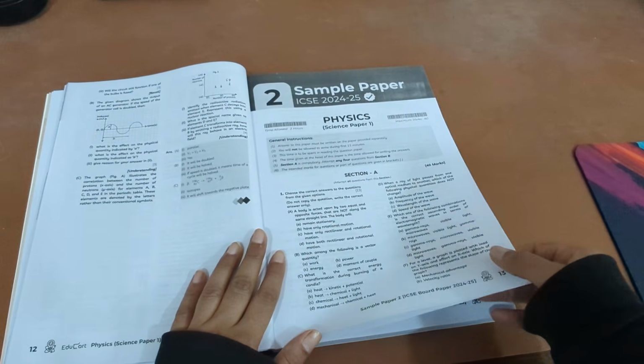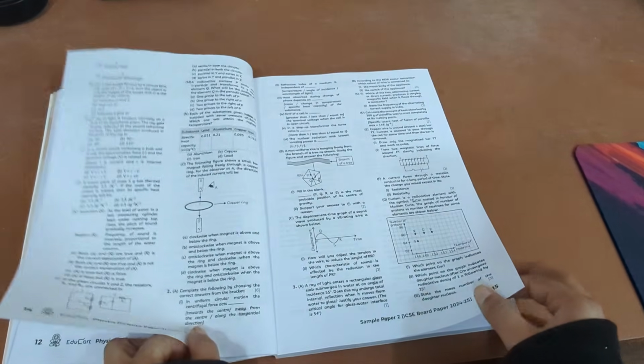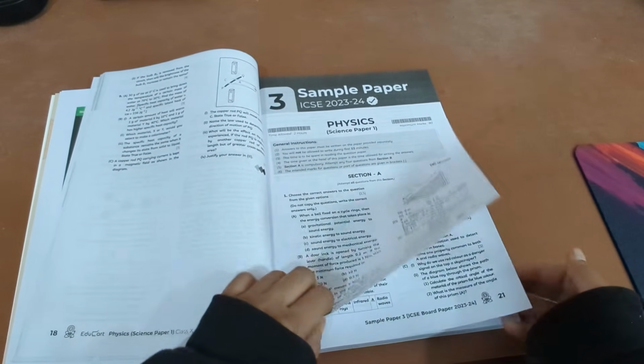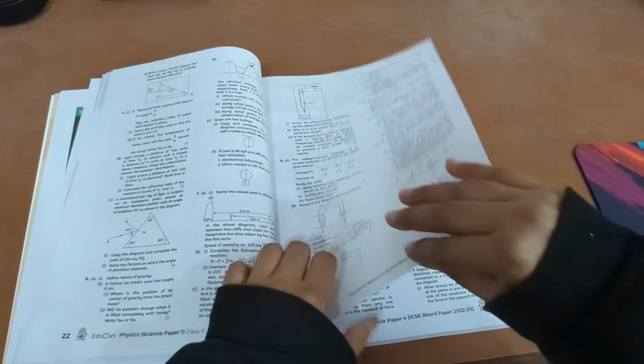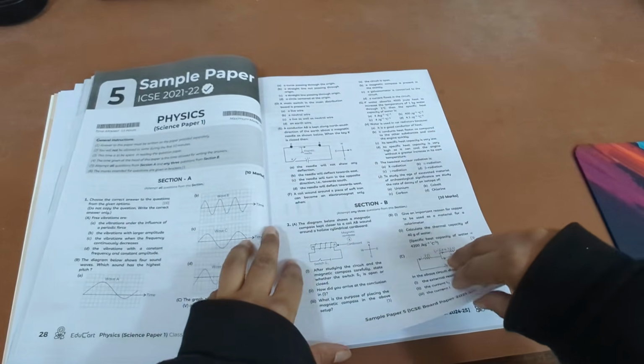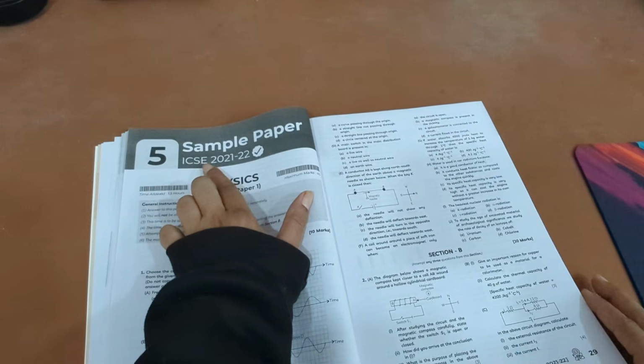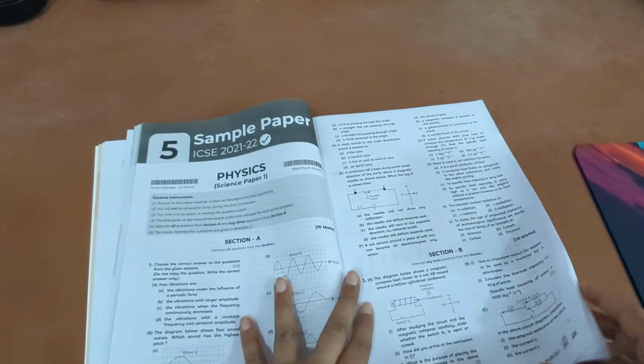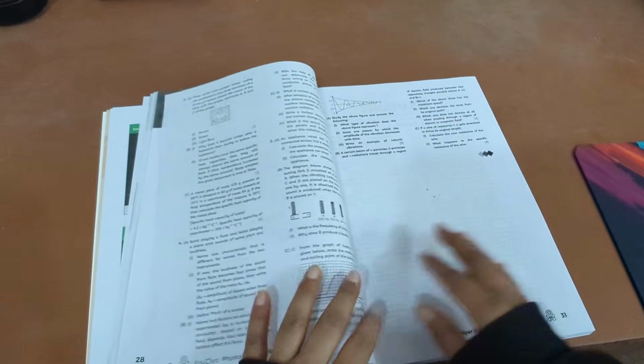Okay, sample paper for physics, second paper. Again the third paper for physics. This way they have 10 papers for each subject. So you can imagine that if you practice so many board specimen sample papers, how amazing your practice will become.